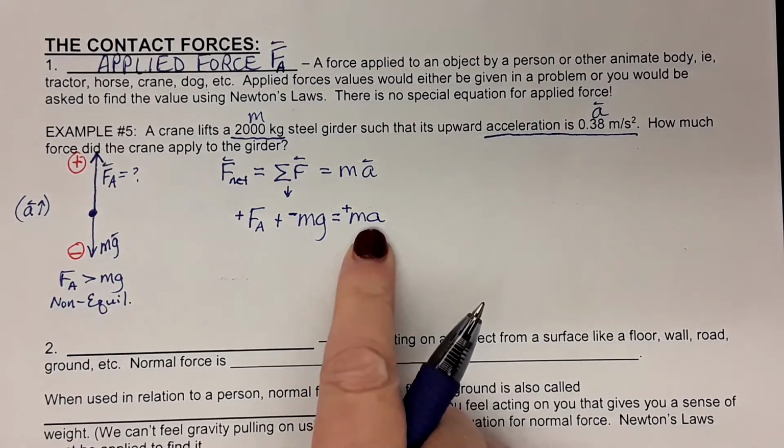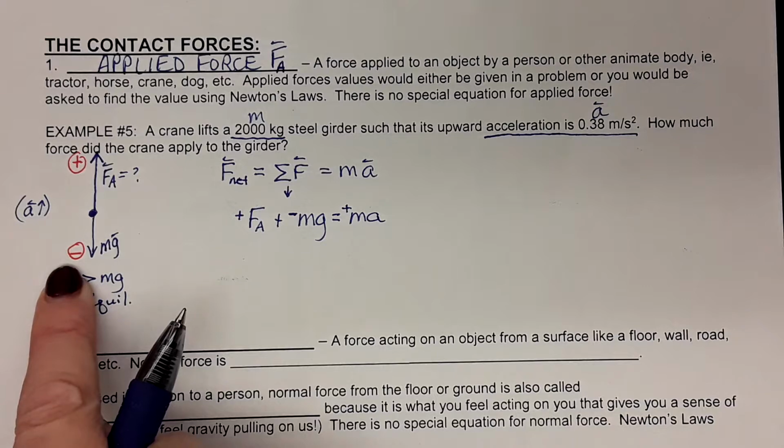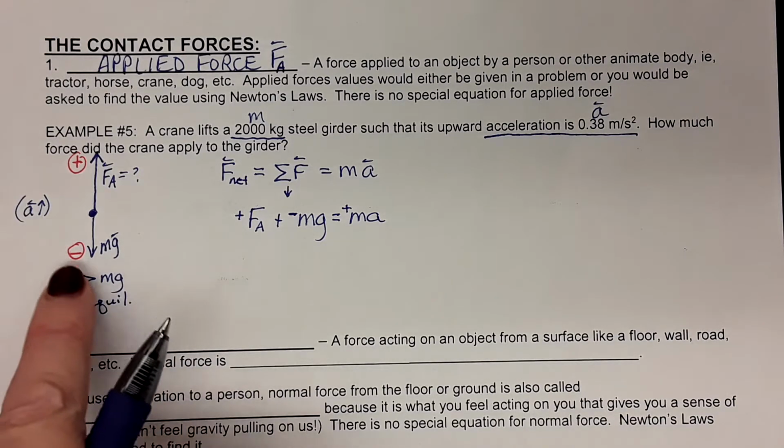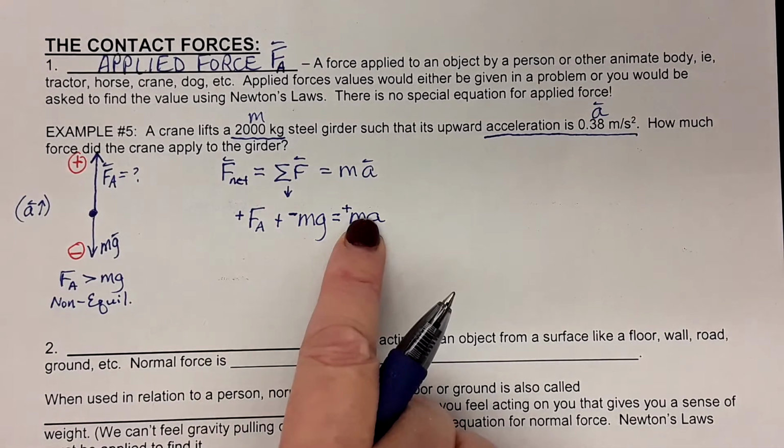If the acceleration were downward only, we'd have to be careful. That would have to be negative 2. When we assign sign conventions, all vectors that point those directions must obey that sign convention. Otherwise, you're not going to get the right answer, okay? Now, so we've stuck in our signs.